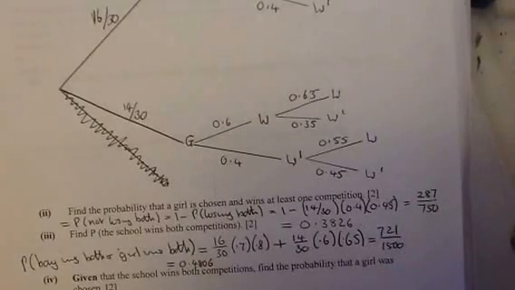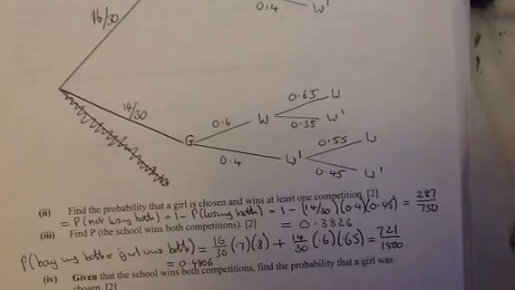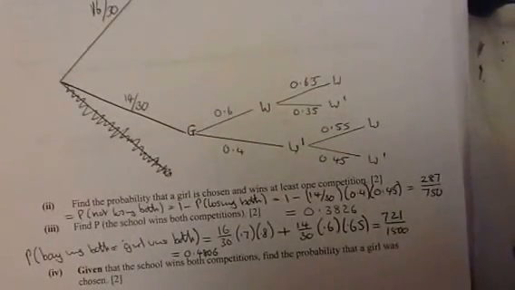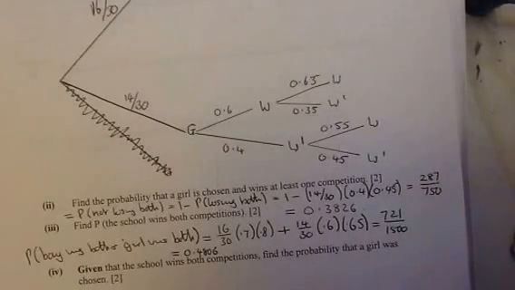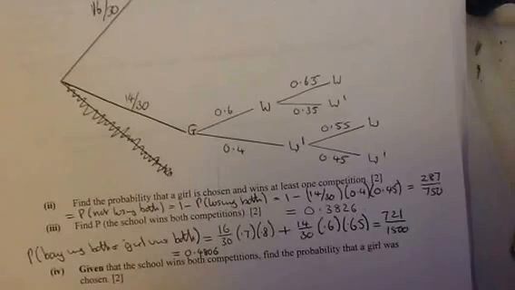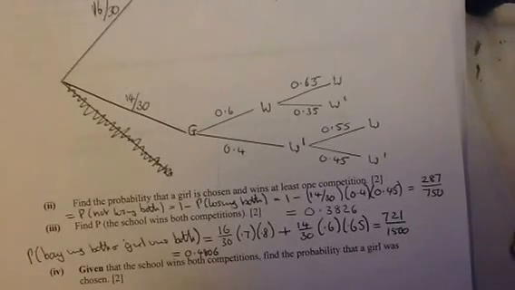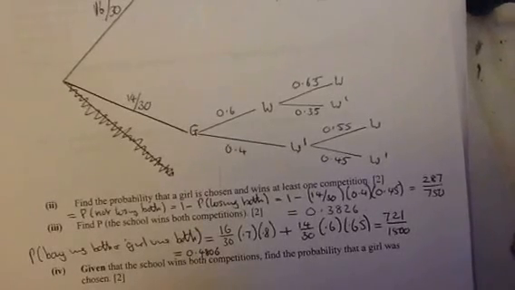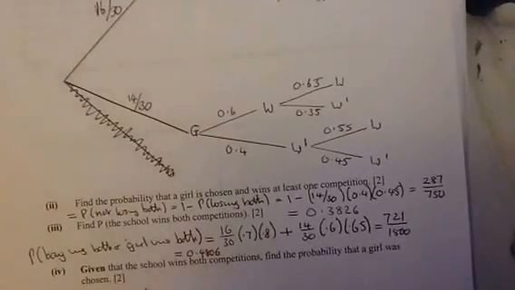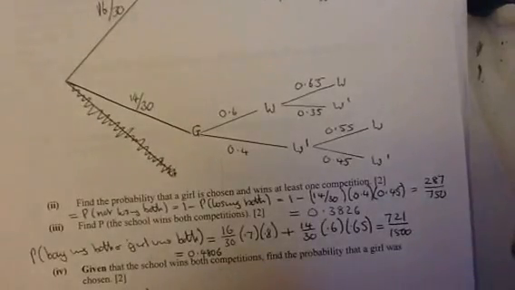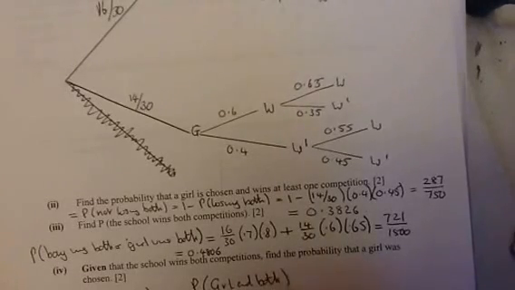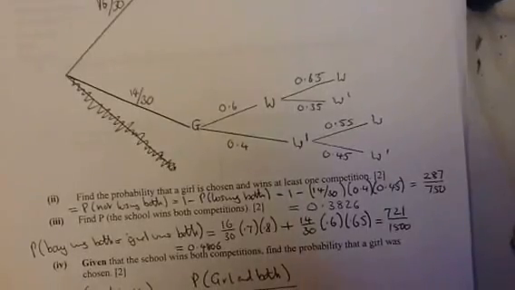Okay. Then we're given a conditional probability to work out. Given that the school wins both, find the probability that a girl was chosen. Okay, so we're working out the probability that a girl was chosen given they won both. So that would be equal to the probability a girl was chosen and they won both, and that would then be divided by the probability that they won both.